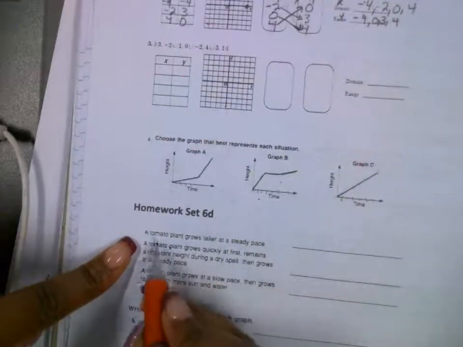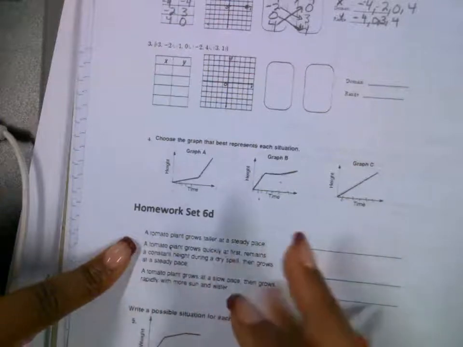But look, okay, no. Wait a minute. It's this graph right here. Thank God. I was like, did I leave that off? I was like, why did I do that? I don't know why I did that.